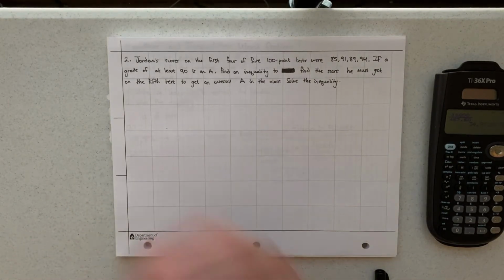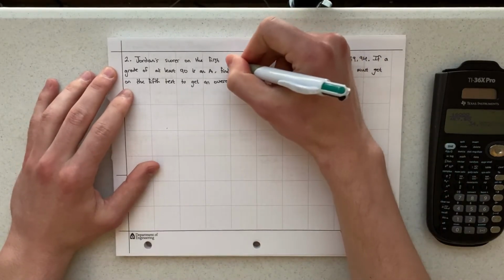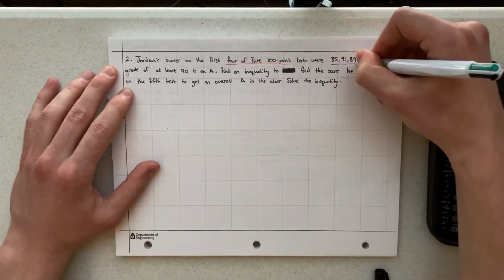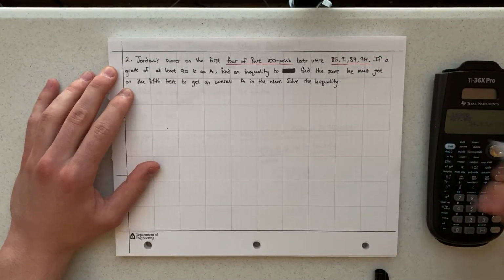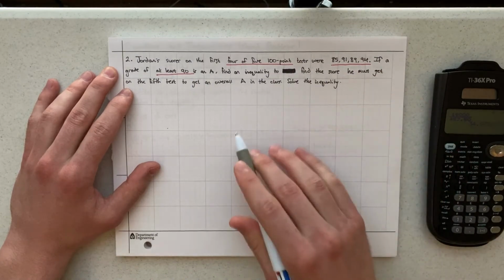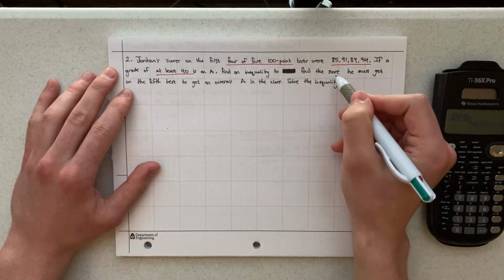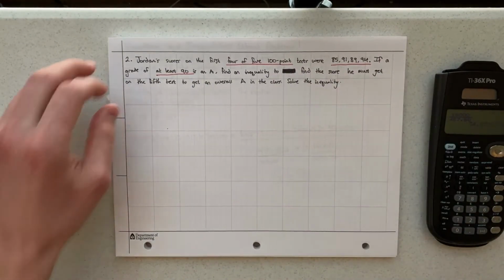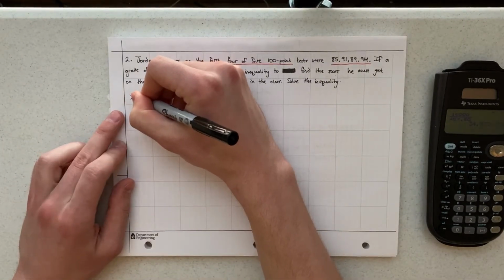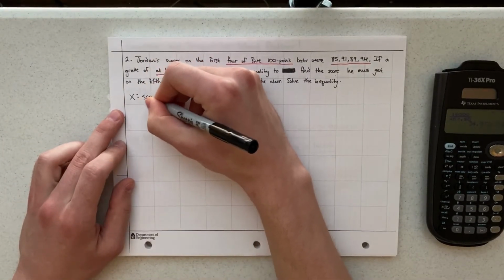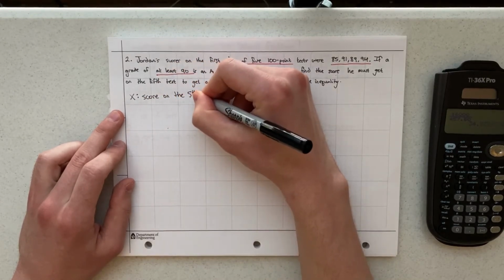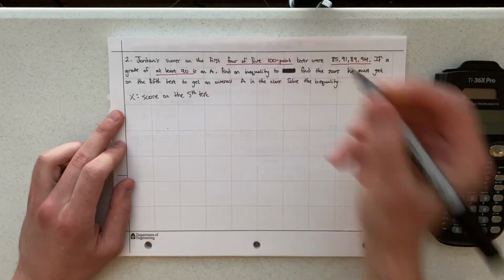So what do we know? We know that he's taken 4 of 5 100-point tests, and these are the scores on the first 4. We know that a grade of at least 90 is an A, and we have to find the score. So X, in this case, is going to be our score on the 5th test.